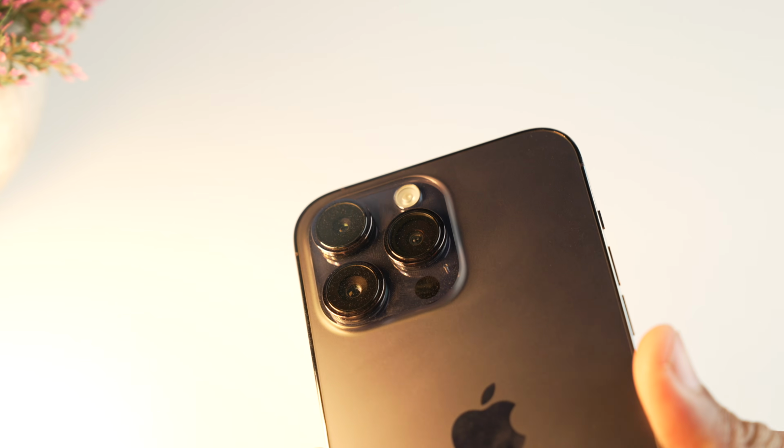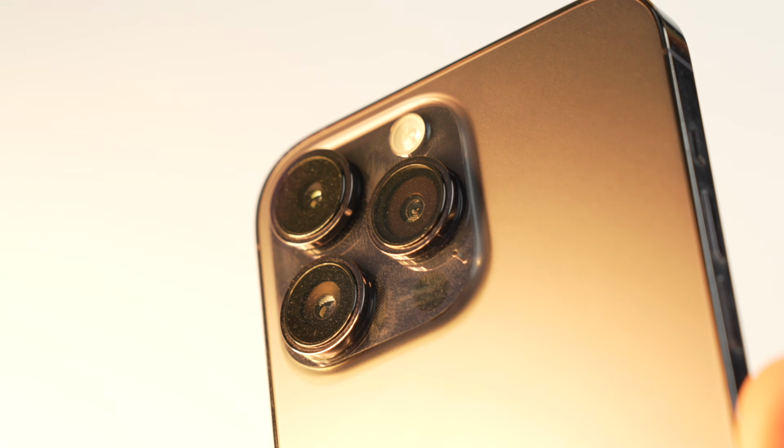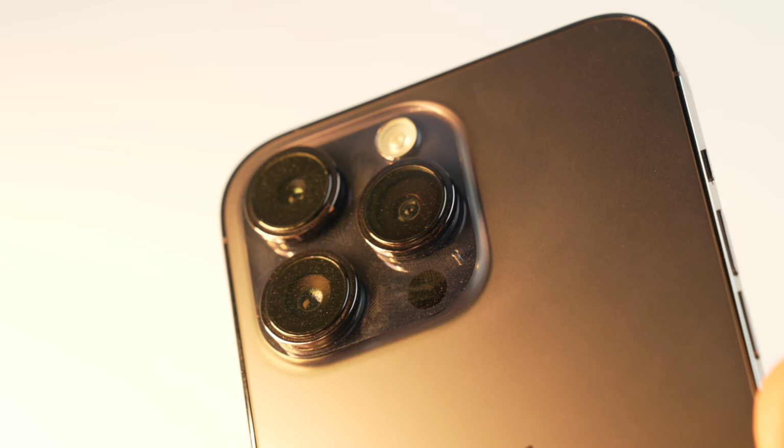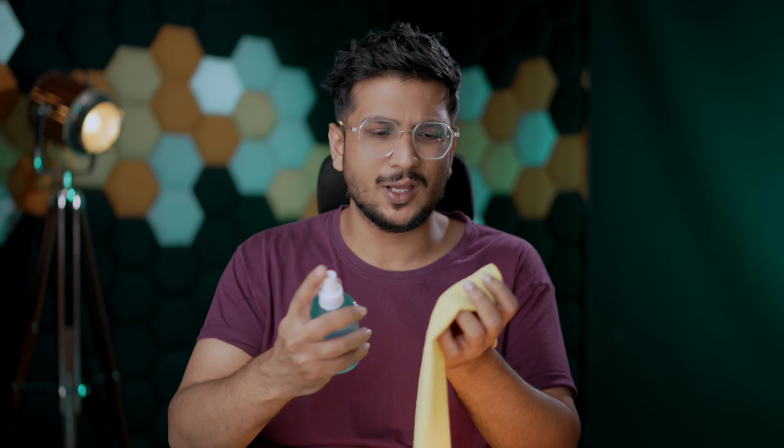Now another very basic yet important thing that you can do is to check if your camera lenses have any physical dirt or debris on them. And if that is the case, then I would suggest that you take a good quality, very clean microfiber cloth, and lightly dampen it with any solution or even water, and then take your phone lenses and clean them properly. And I guess your job should be done.